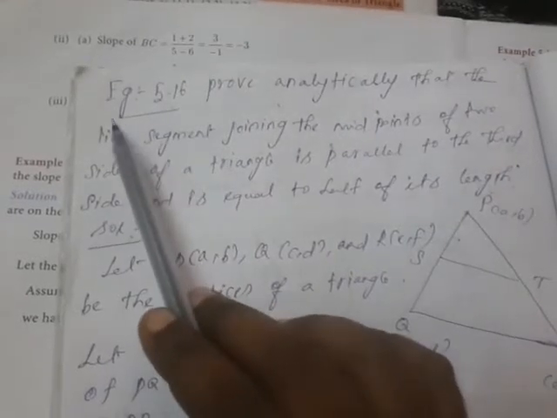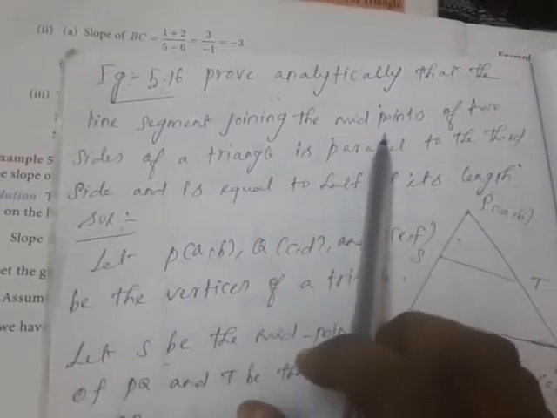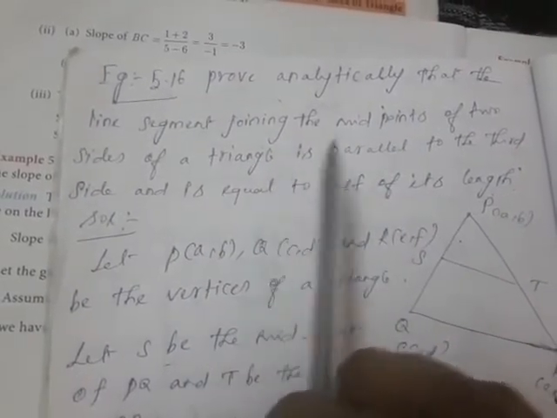Next we are going to discuss example sum 5.16. Prove analytically that the line segment joining the midpoints of two sides of a triangle is parallel to the third side and is equal to half of its length.